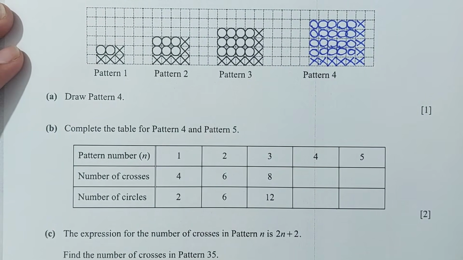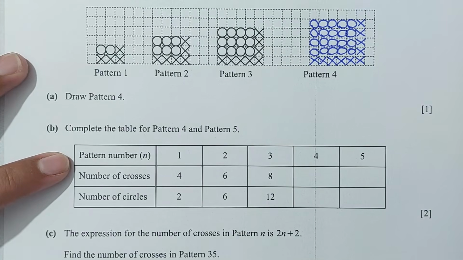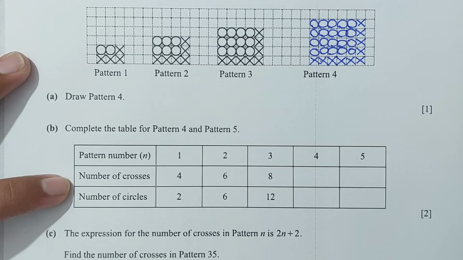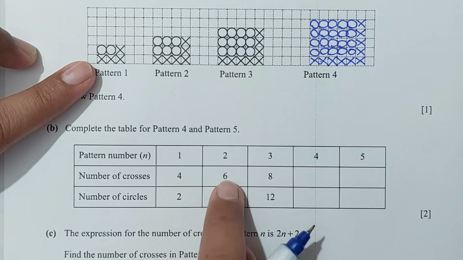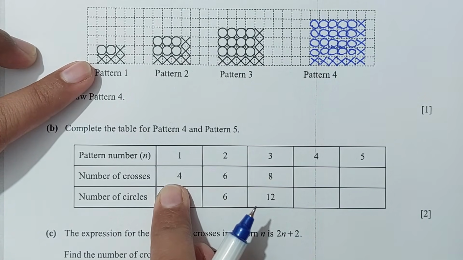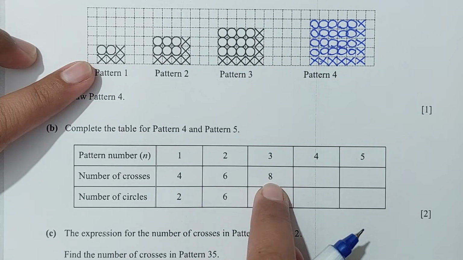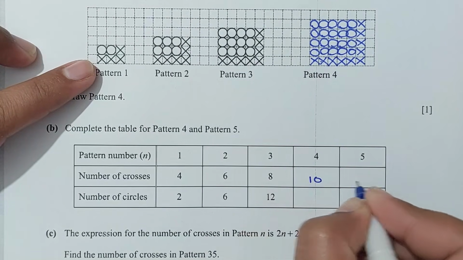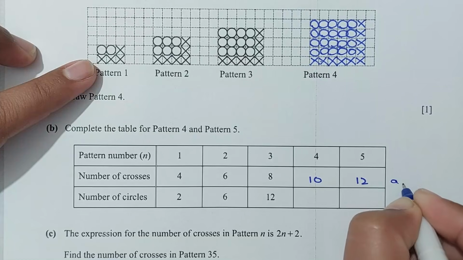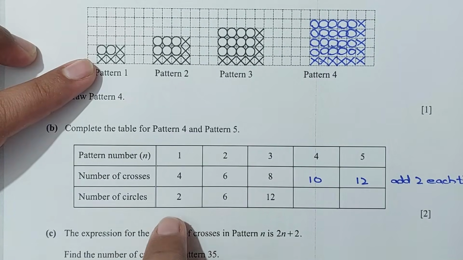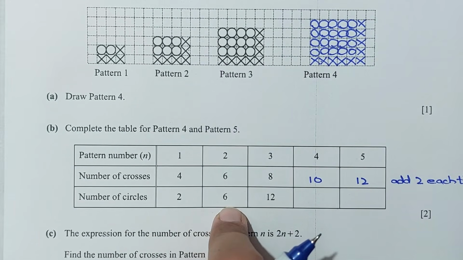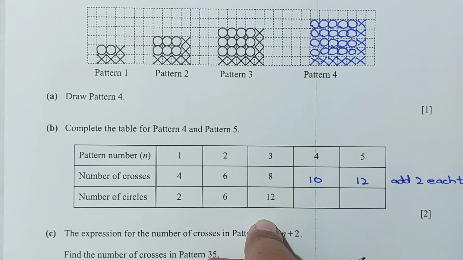Now for part B, complete the table for pattern 4 and pattern 5. Pattern number, number of crosses and number of circles. Okay, the crosses are 4 and then 6 and then 8. 4 plus 2 would be 6, 6 plus 2 is 8, 8 plus 2 is 10, and 10 plus 2 would be 12. Add 2 each time. Now the circles are 2 and then 6 and then 12. So 2 times 3 is 6.